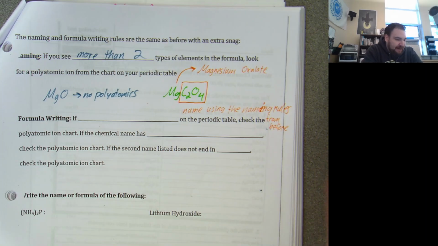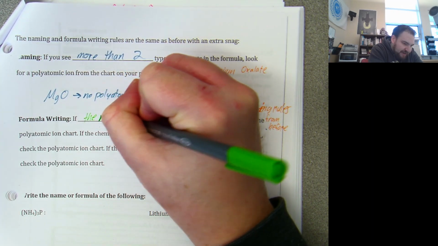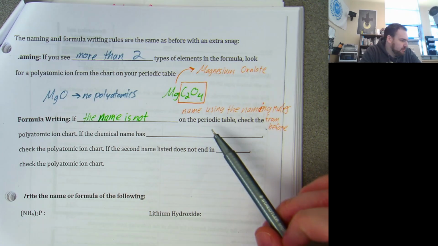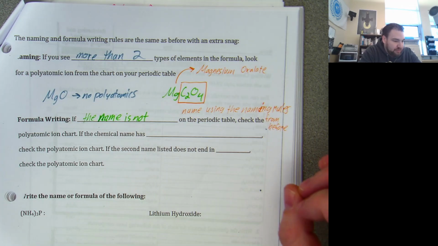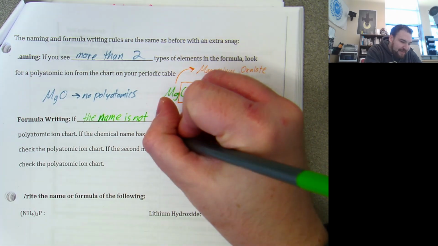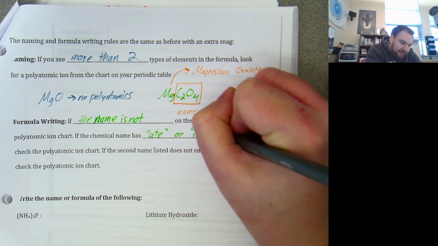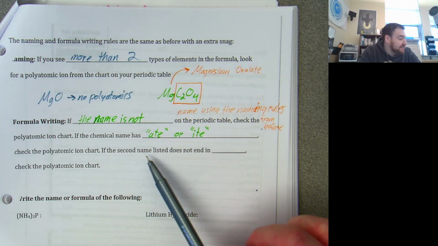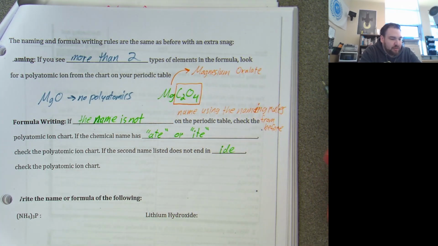If you're writing the formula from the name, and this is where students will get stuck, if the name is not on the periodic table, or you have like 3 names, check the polyatomic ion chart. If the chemical name has ate or ite at the end, check the polyatomic. If the second name listed does not end in IDE, check the polyatomic ion chart.